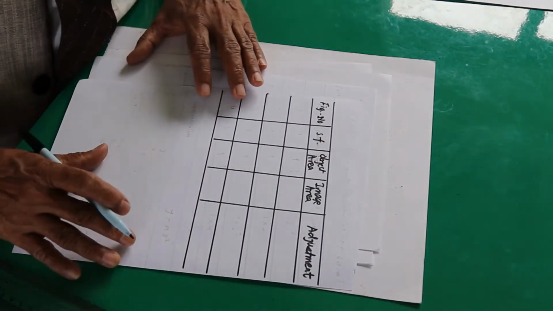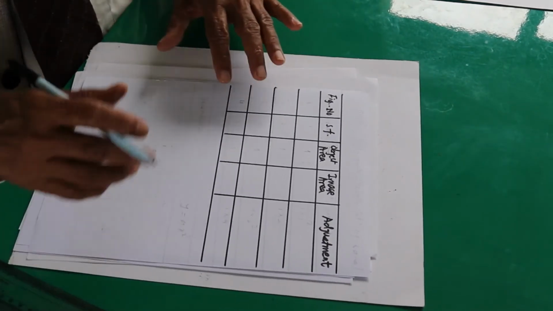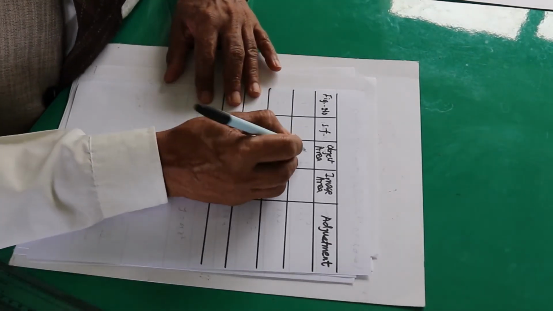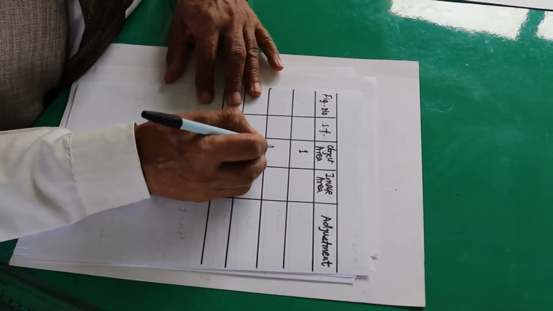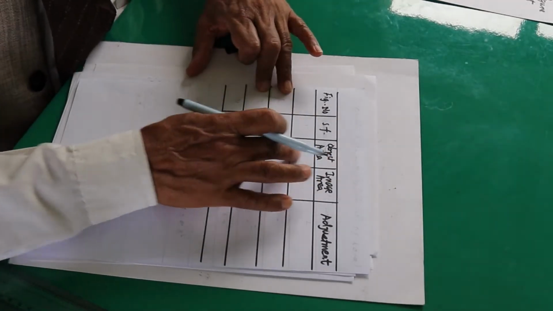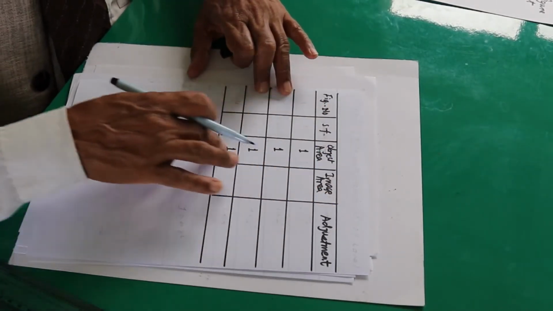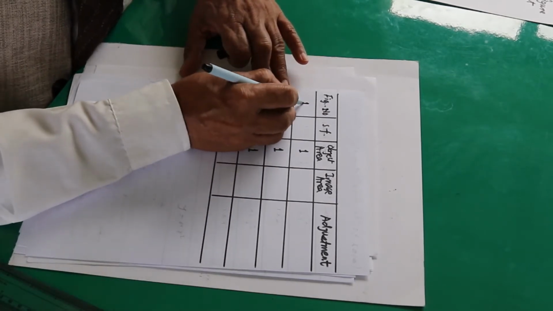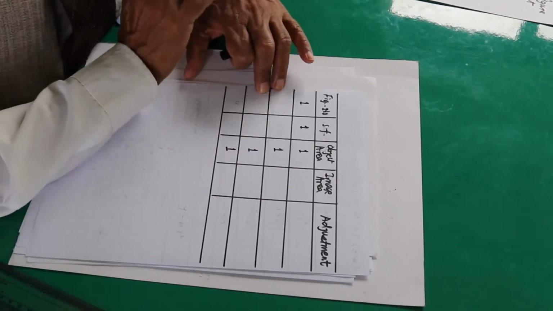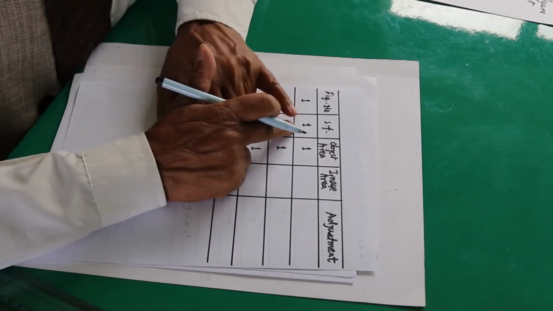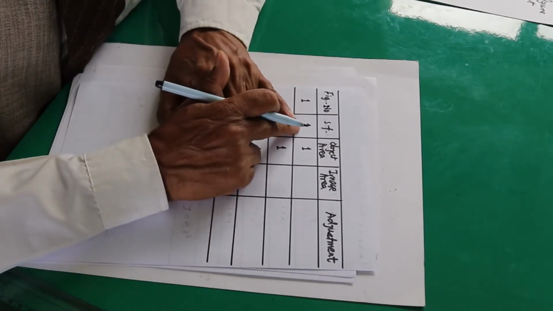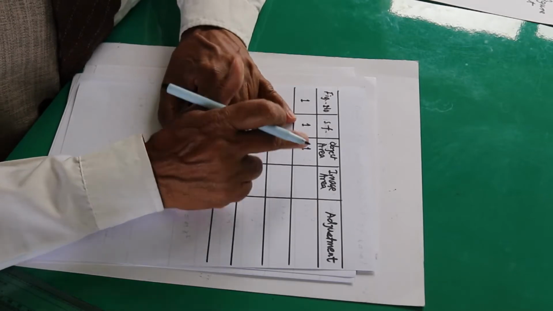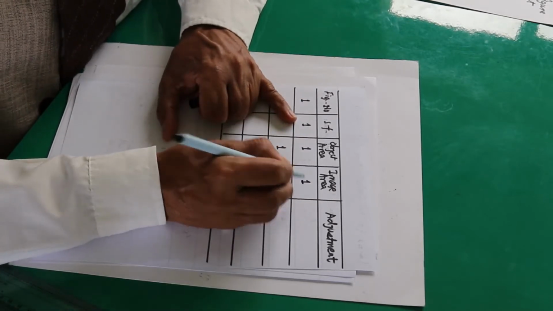Assume that you have an object of given area 1. So the object has the area 1 unit, square unit. And in figure 1 we have the scale factor 1. And when there is the scale factor 1, the square of this scale factor is 1 squared, equals 1 into 1, which is equal to 1 unit.